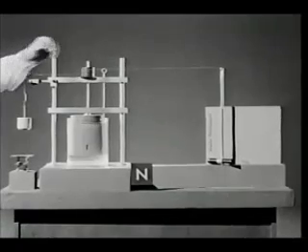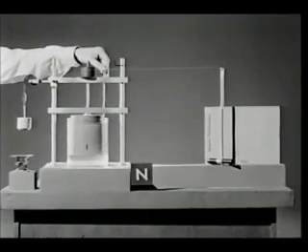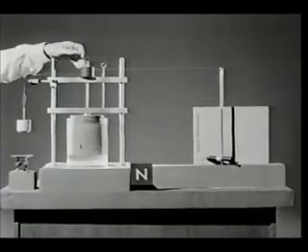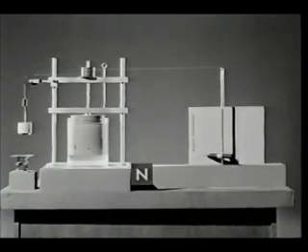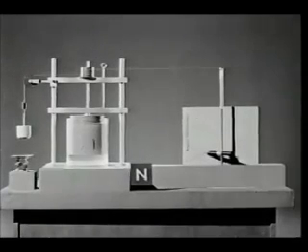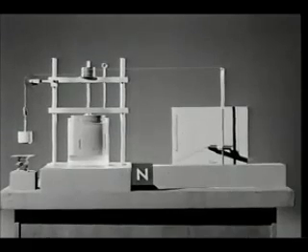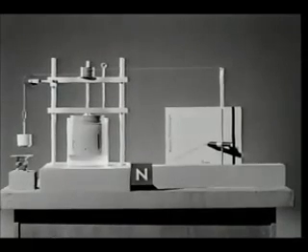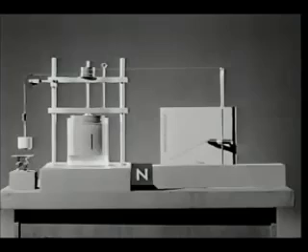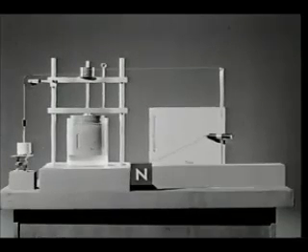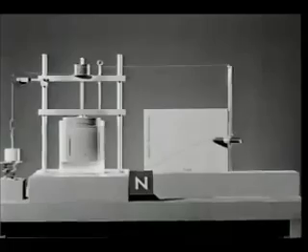The first experiment is with a Newtonian fluid designated by the letter N. A constant velocity is attained almost at once since inertial effects are small. Now the applied torque is 0 again, and the cylinder stops immediately.